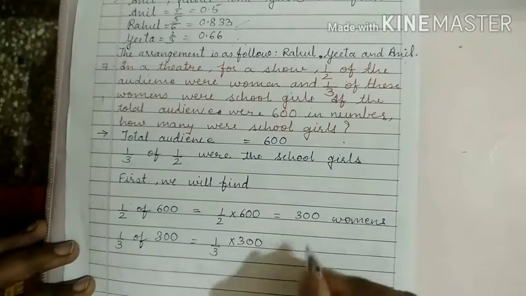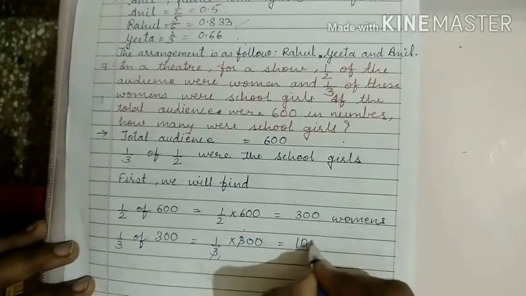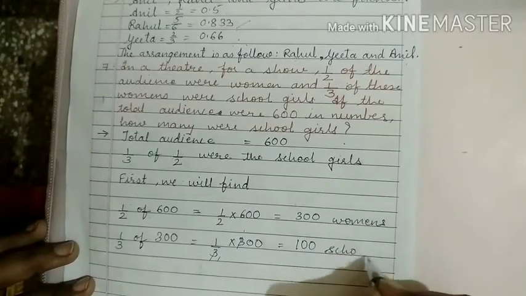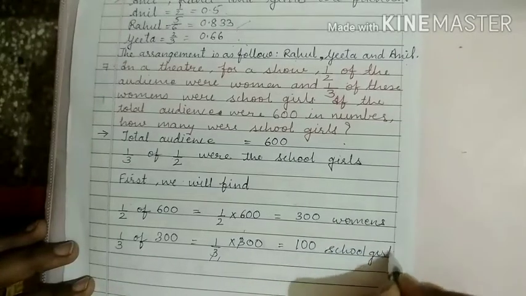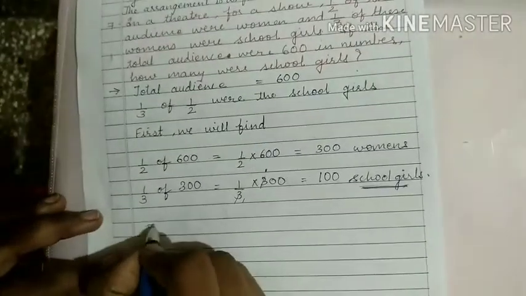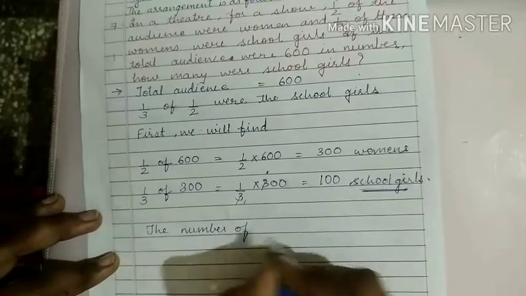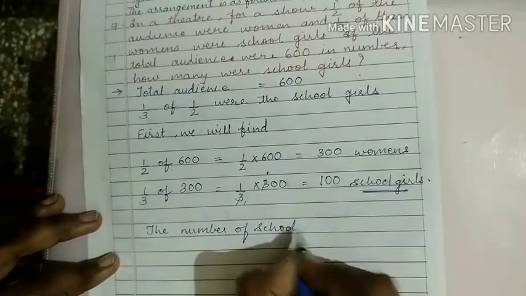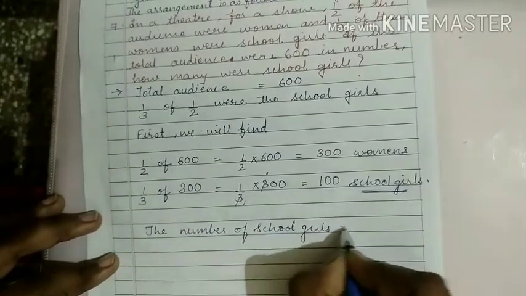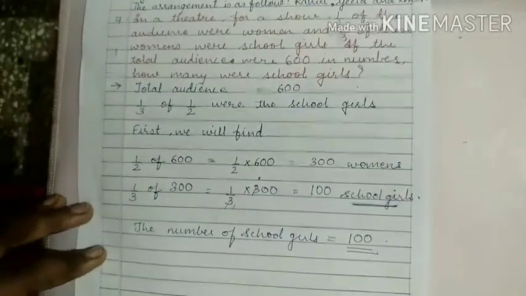So we will get 100 schoolgirls. So the number of schoolgirls is equal to 100. Next is question number 8.